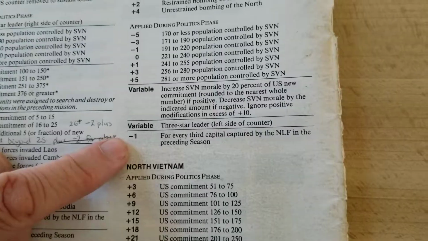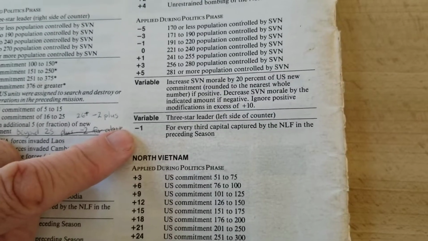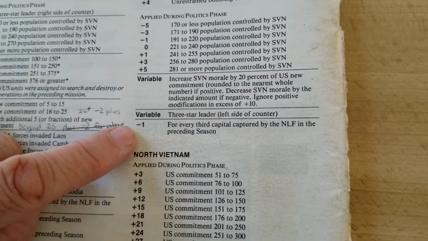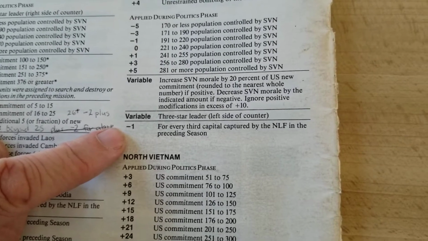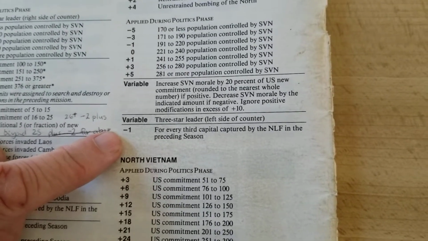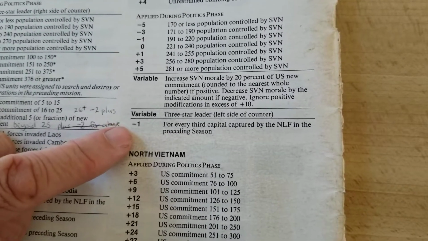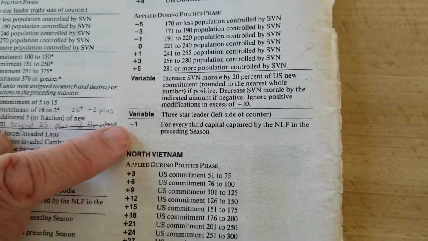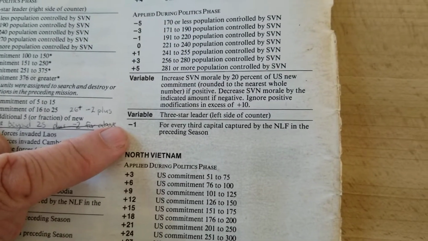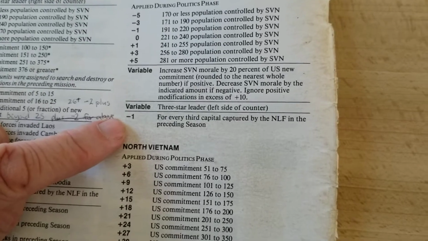Then we have the Commander-in-Chief. The number to the left is how much the South Vietnamese morale is reduced every political phase. So in this case, General Thieu is -3. The final category is every third capital captured by the NLF in the preceding season. This will be marked with a captured capital marker. If you get up to 3 of those, -1. You get up to 6 of those, -2.